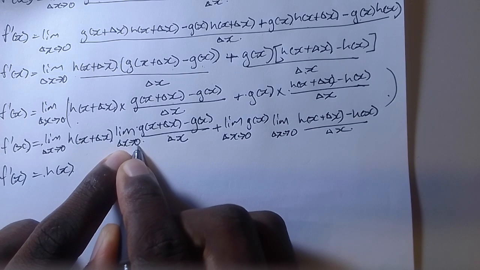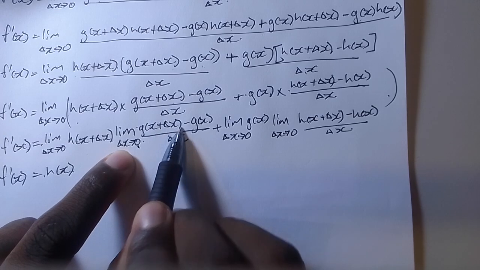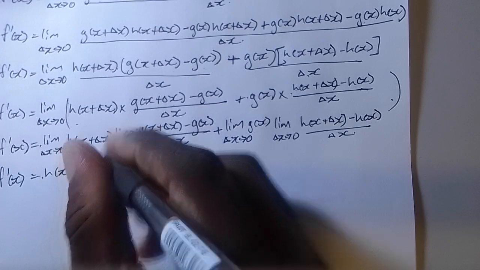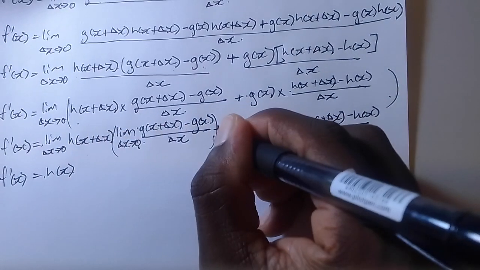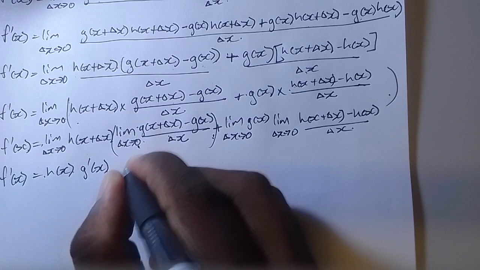And that is the definition of a derivative. So this limit is the derivative of g.